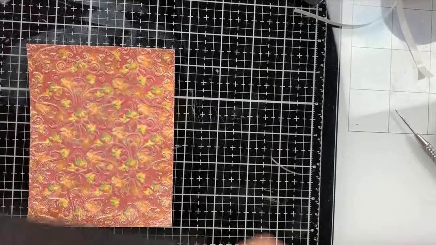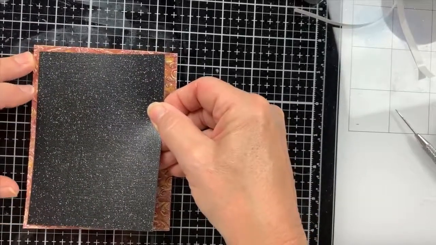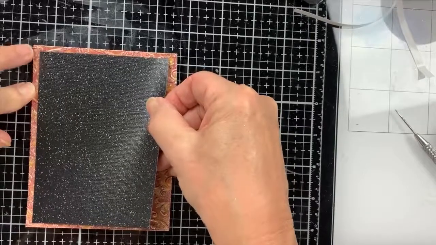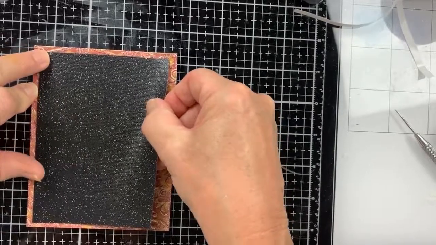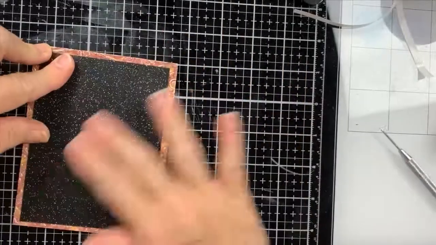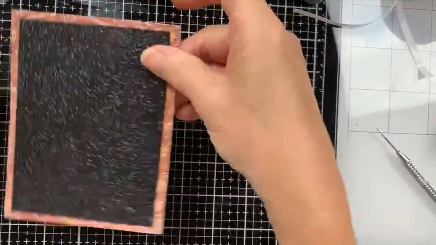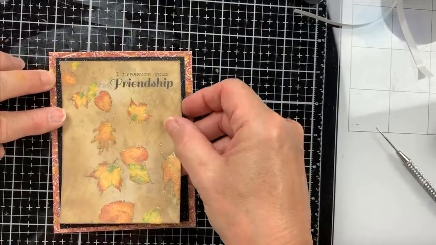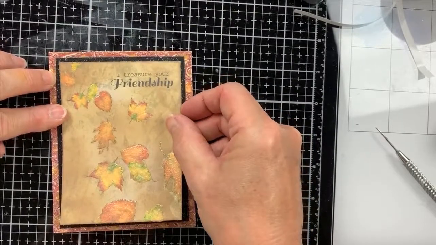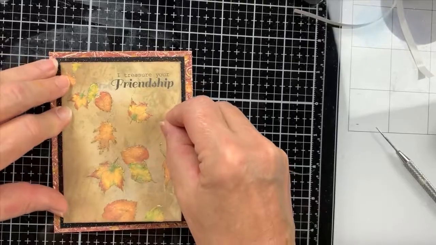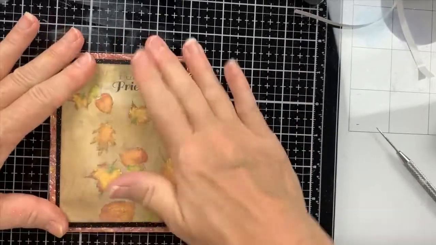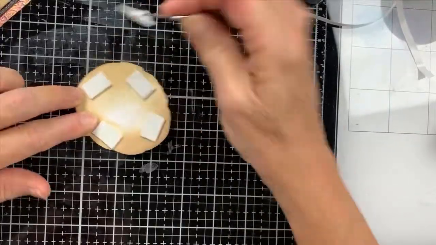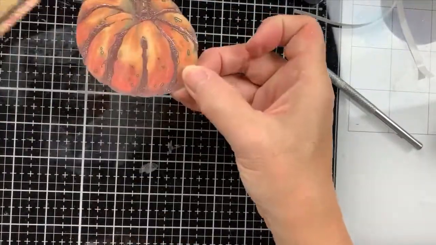Here's my background. Here's my glitter paper, which I start at the top corner, make sure I get my dimensions correct, and press. Beautiful. And then this piece will go centered on that. Beautiful. And then I put some dimensionals on the back of my pumpkin. Okay, now there's my pumpkin.